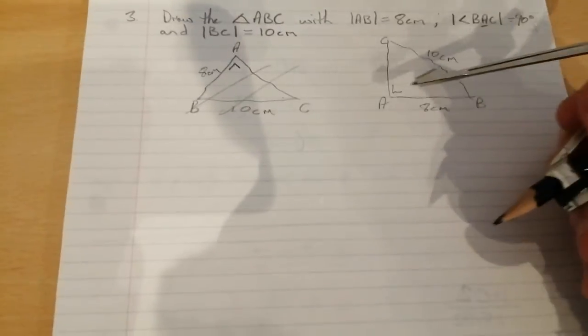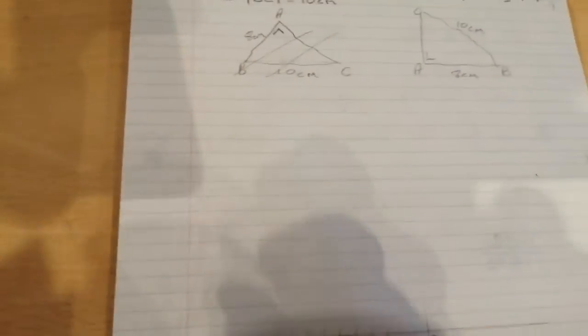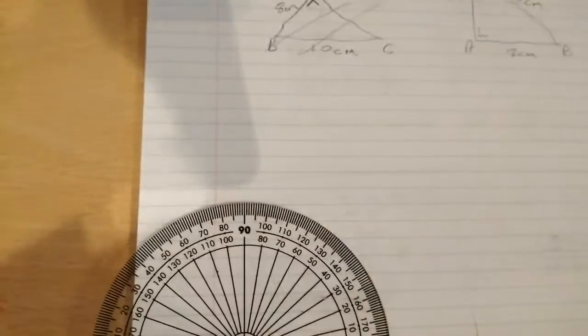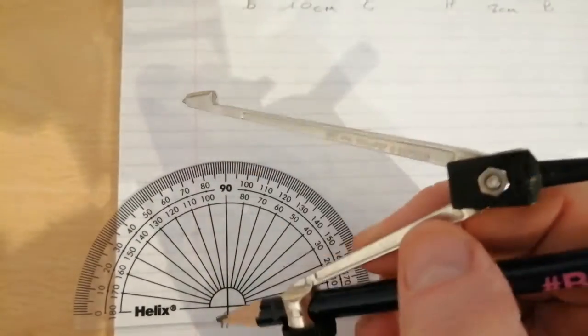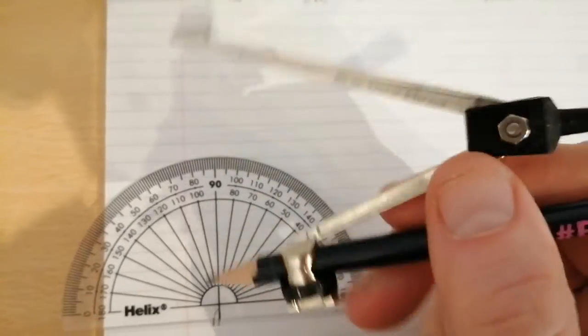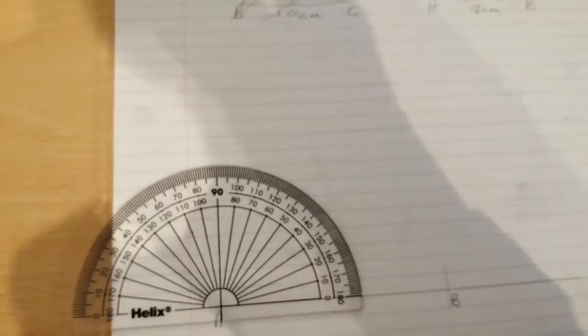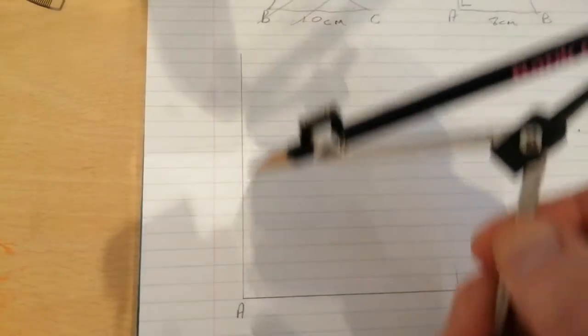B. Now the next thing is we have this angle 90 degrees. So we're going to go to our protractor again, and we're going to line up our protractor here. We're going to mark 90 degrees up here. I'm going to mark it, and then I'm just going to draw a line straight up from A through the mark that I made, and I'm going to make it plenty long. Okay, so I've drawn a 90-degree line up here from A.